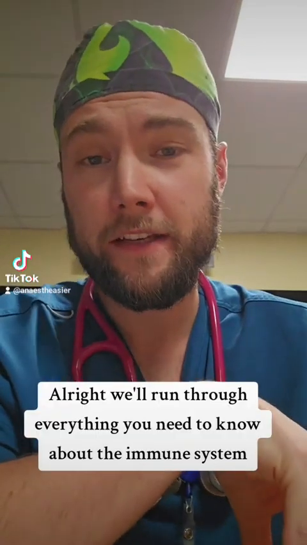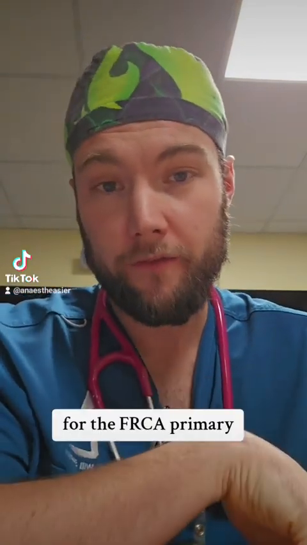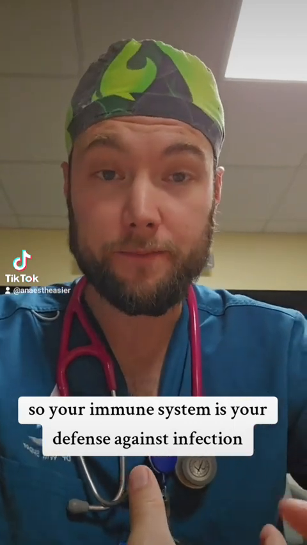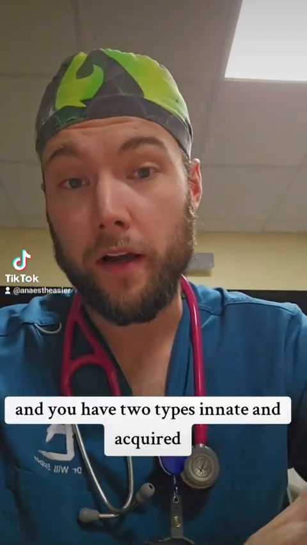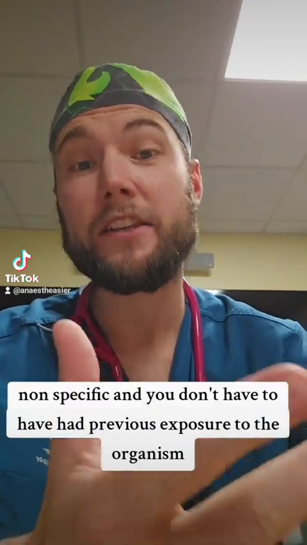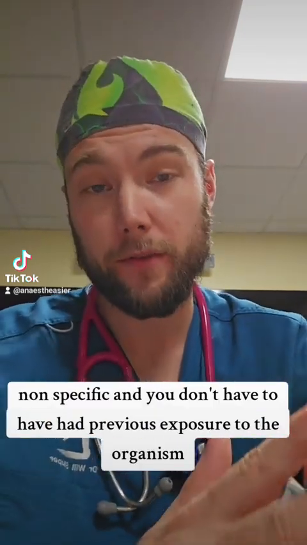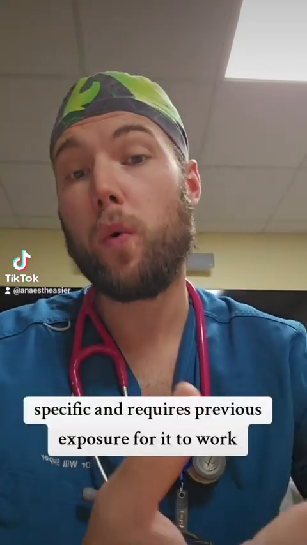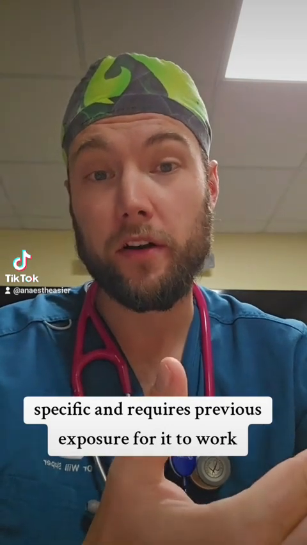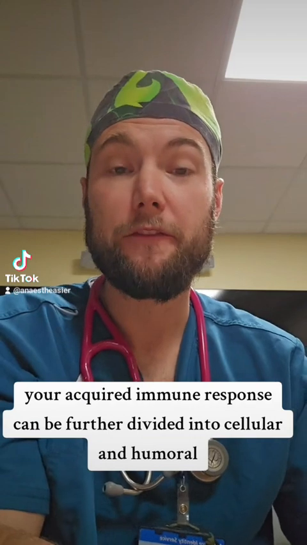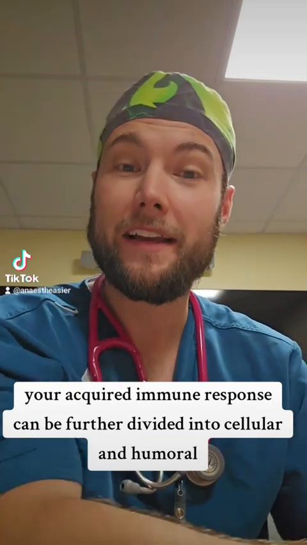Right, we'll run through everything you need to know about the immune system for the FRCA primary. So your immune system is your defense against infection, and you have two types, innate and acquired. The innate immune system is fast, non-specific, and you don't have to have had previous exposure to the organism. The acquired immune response is slow, specific, and requires previous exposure for it to work. And your acquired immune response can be further divided into cellular and humoral.